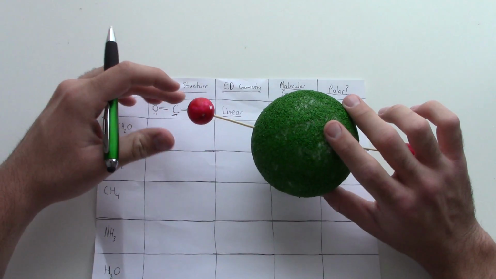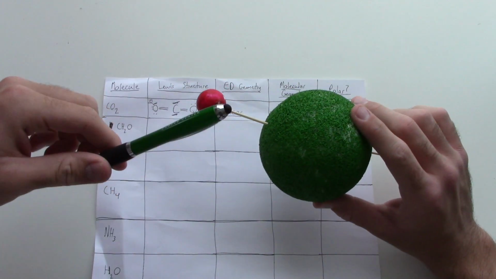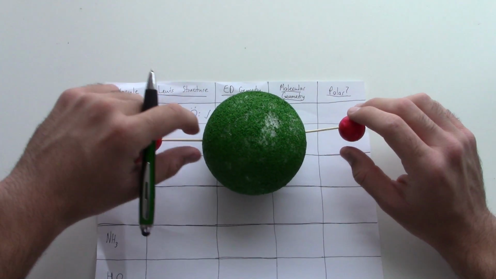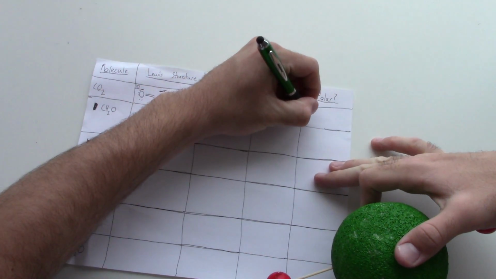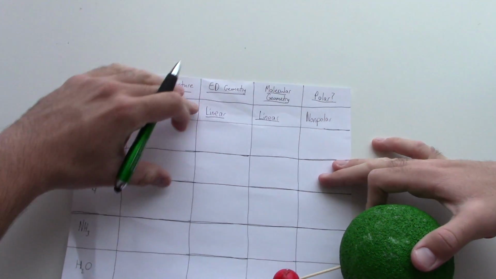Dipole moment is the overall dipole attraction of the entire molecule. So it's nonpolar because these 2 oxygens each pull electrons in equal and opposite forces, so that will give us nonpolar. There is no net pull in our shared bonds.